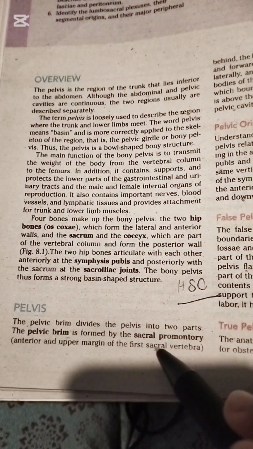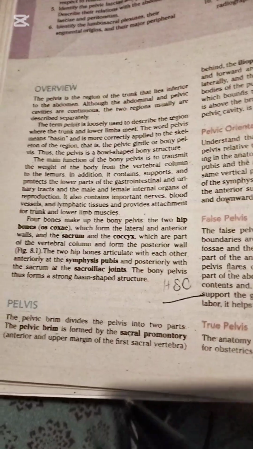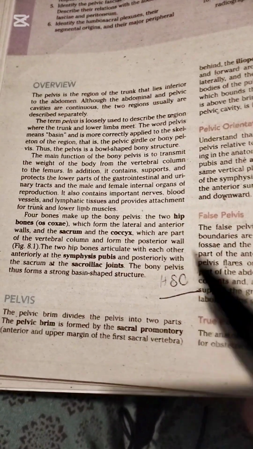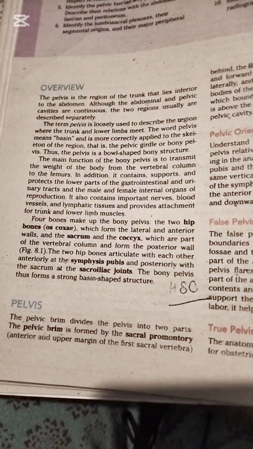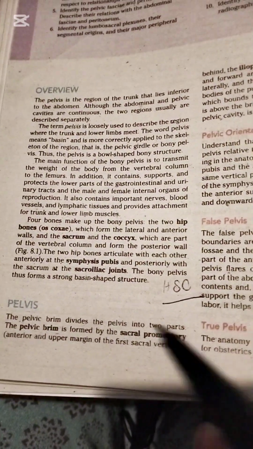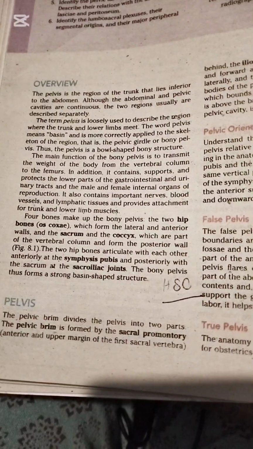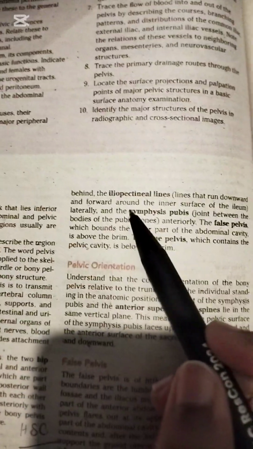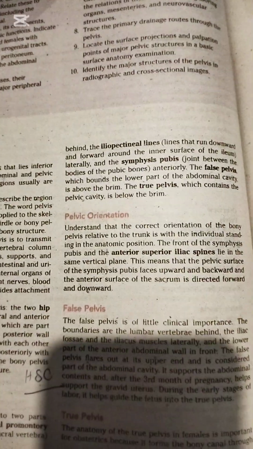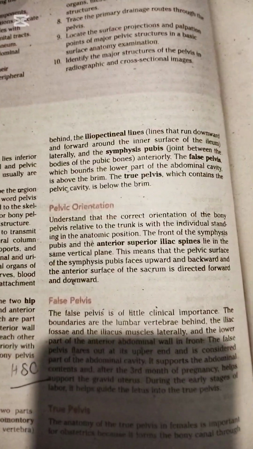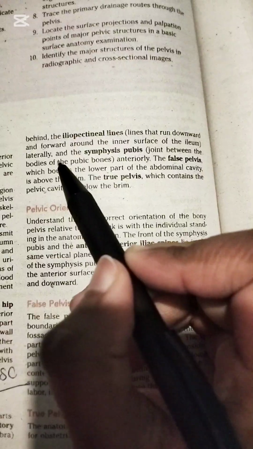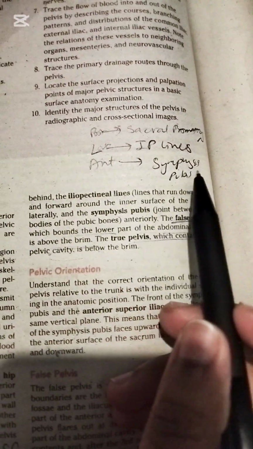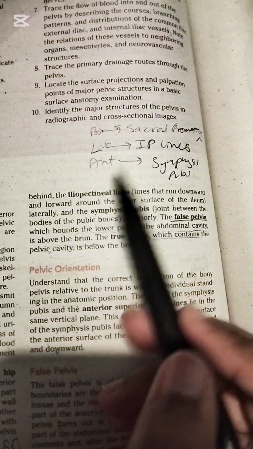Pelvic brim is formed by the sacral promontory, which is on the anterior and upper margin of the first sacral vertebra, or S1. Behind, it is formed by the iliopectineal lines that run downwards and forwards around the inner surface of the ilium. So iliopectineal lines are present laterally, and what is present anteriorly? Anteriorly we have the symphysis pubis. So just remember this with PLA and SIS.